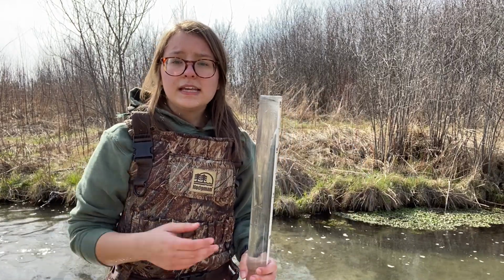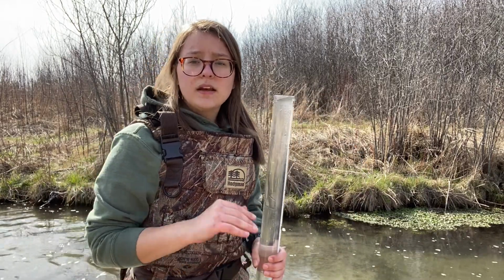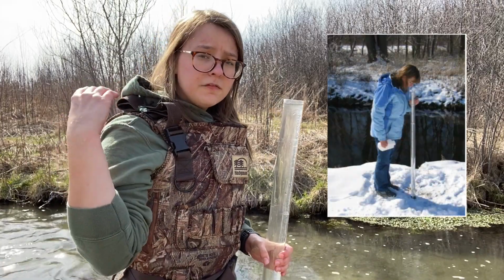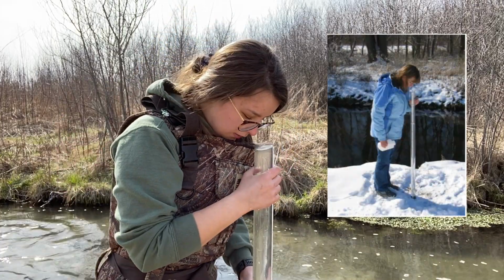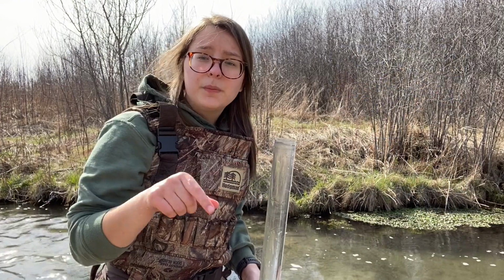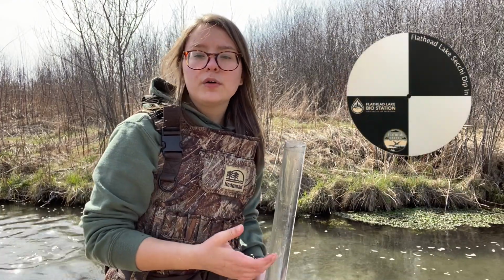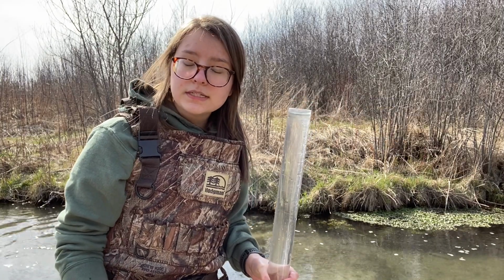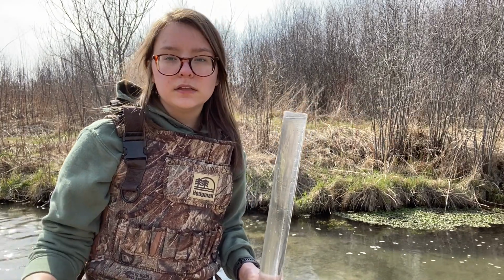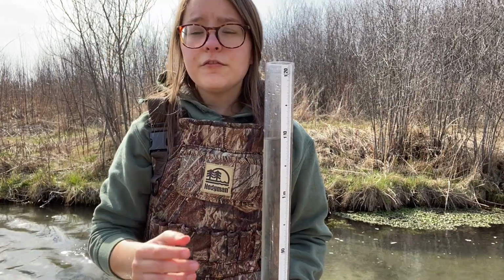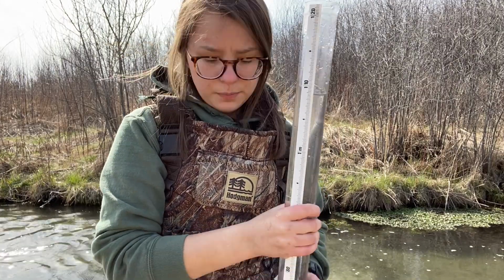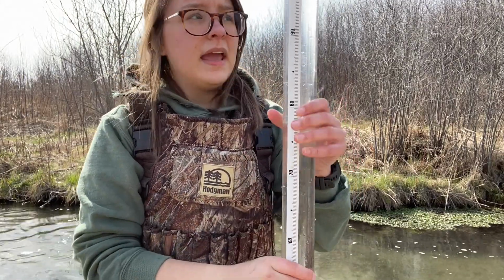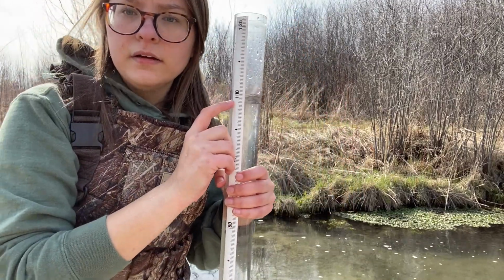Now, once I have my tube filled up, I will stand up on the bank with the sun facing my back and look down at the bottom to see if I can see the black and white disc at the bottom, known as a Secchi disc. If I can't see the black and white disc, that's okay. That just means it's a little cloudy in the stream. After I've looked at the top of the tube and I let out the amount of water I needed to, I will go ahead and place this back up on the bank and look for the water line.